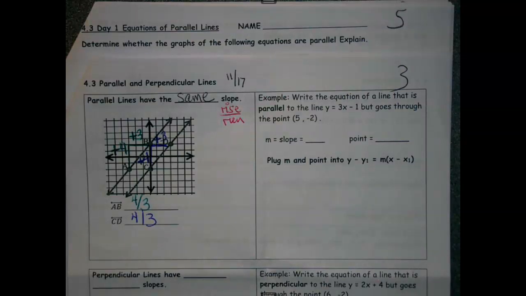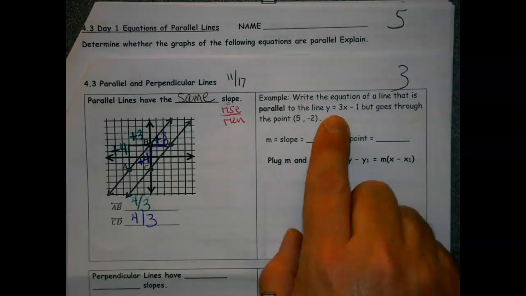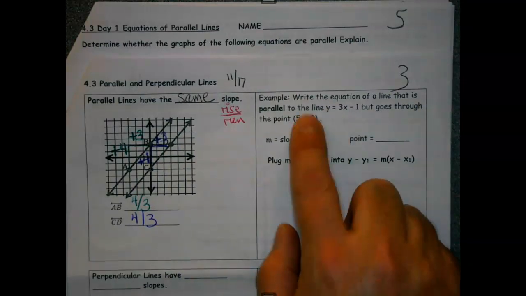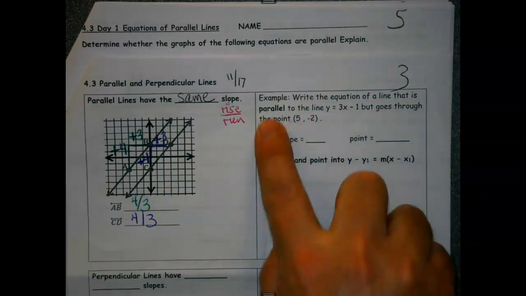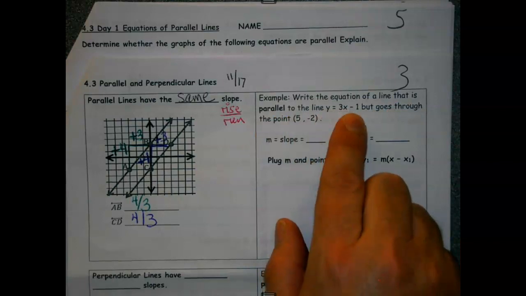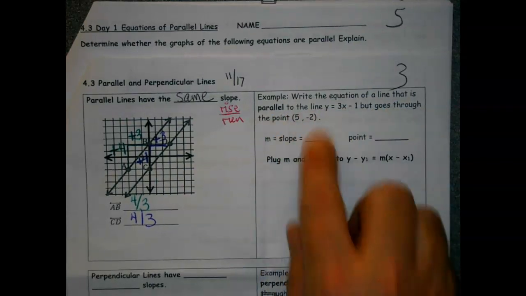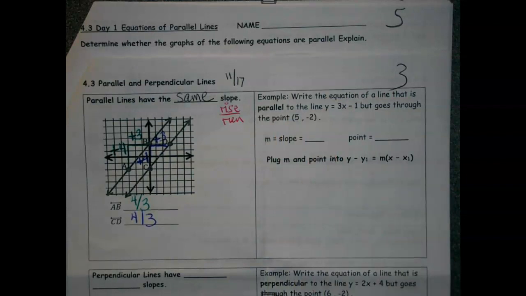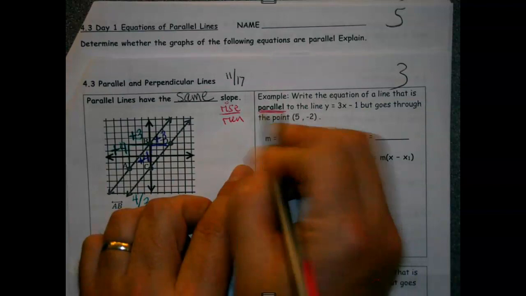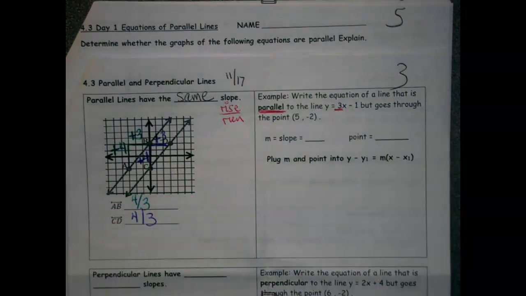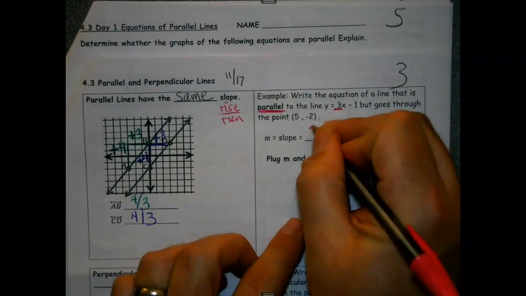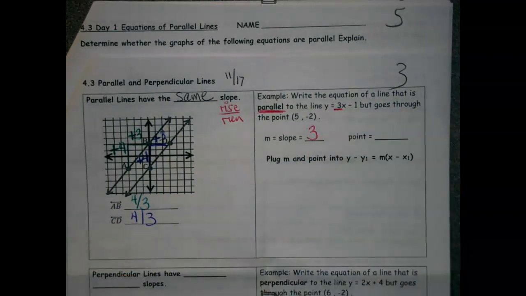So, example, write the equation of a line, oh, here we come to this again, we may have to refer back, that is parallel to the line y equals 3x minus 1, but goes to the point 5, negative 2. Okay, so just from the information here, it's parallel, there's the slope of my other line. So my slope for this new line has to be the same. It also has to be 3.